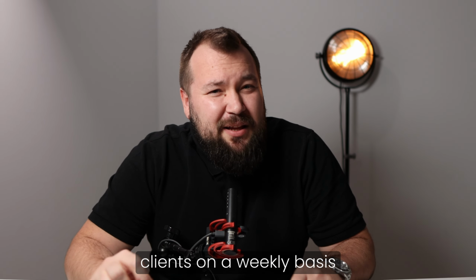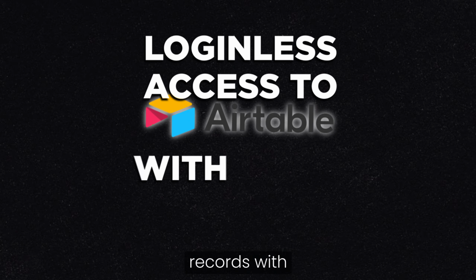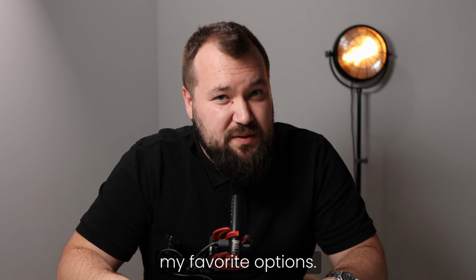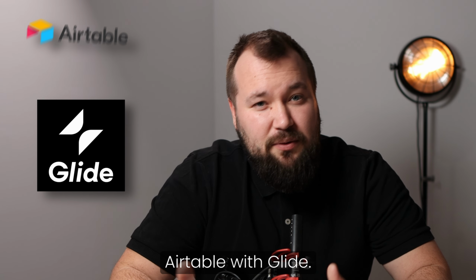So we are being asked by clients on a weekly basis about what is the best way to provide loginless access to Airtable records with editing permissions. And today we're going to be looking at one of my favorite options, that is Glide. Today we're going to be looking at how to use Airtable with Glide.